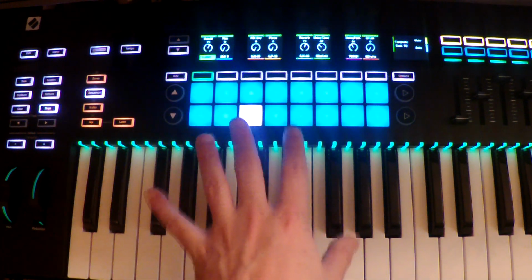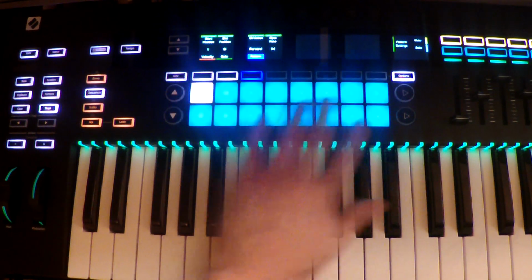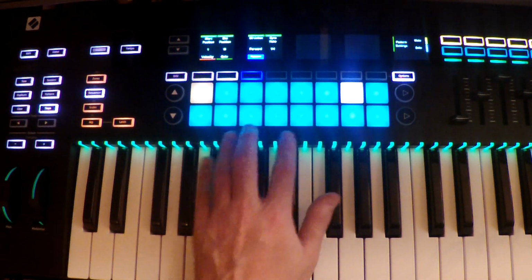So this is pretty useful when you want to just kind of work on something really quick.